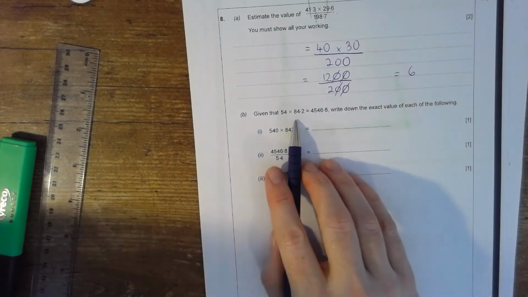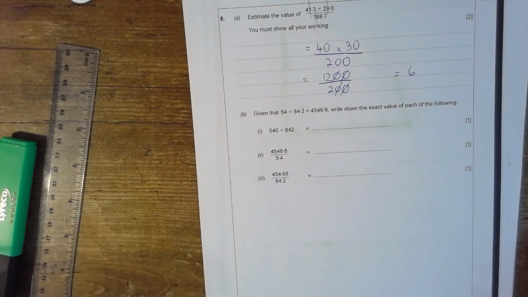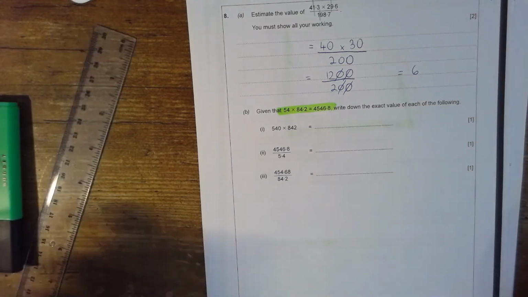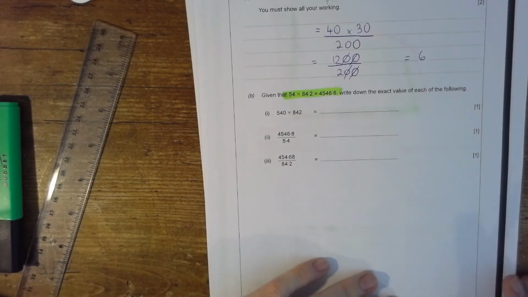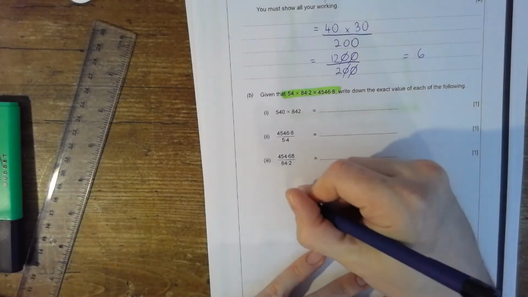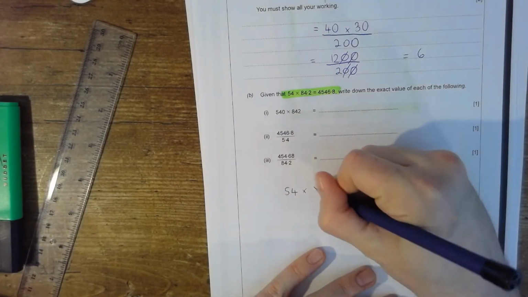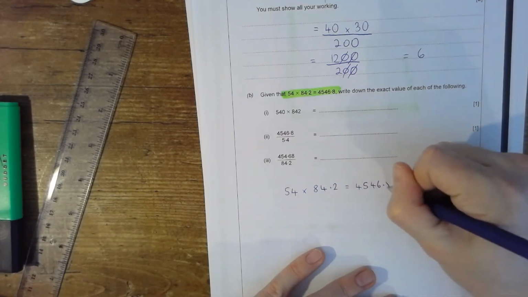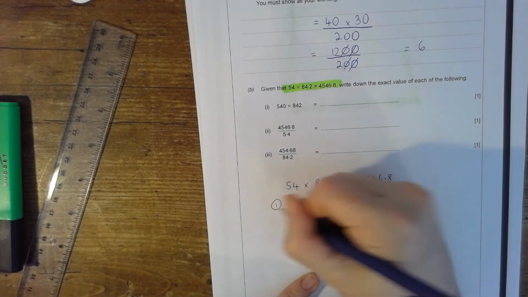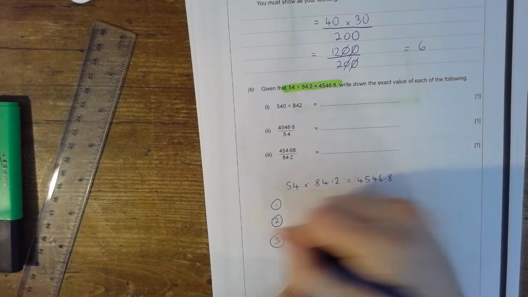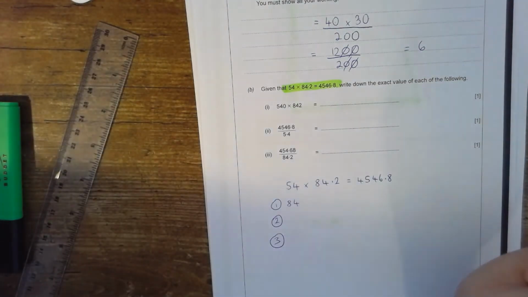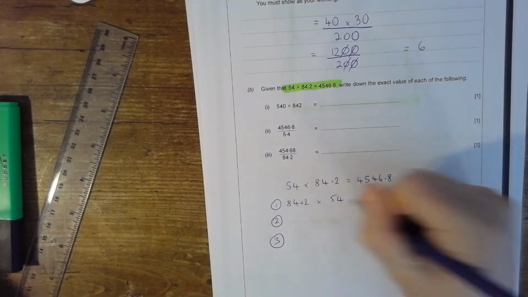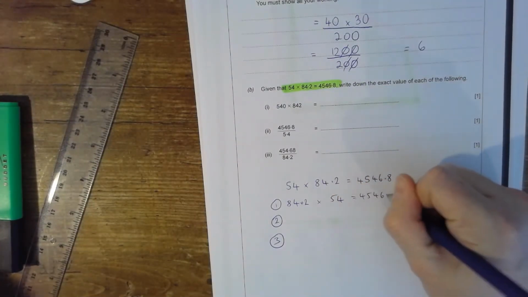This one here then says it is given that 54 times 84.2 is equal to 4,546.8. Write down the exact value of each of the following. Now, if I'm given that fact, that 54 times 84.2 is equal to 4,546.8, I actually know 3 other facts that are going to come with that, okay? The first one's really easy. I'm just literally going to switch the order that they're given in. So we're given 54 times 84.2, then I know that 84.2 times 54 must be equal to exactly the same thing.